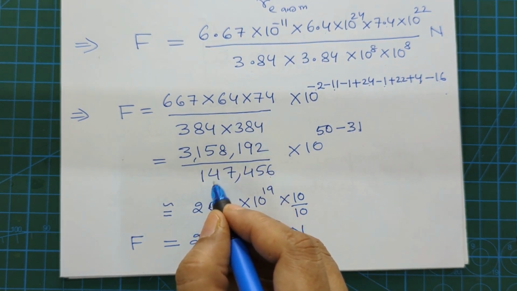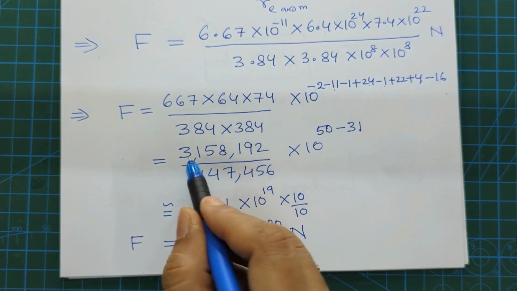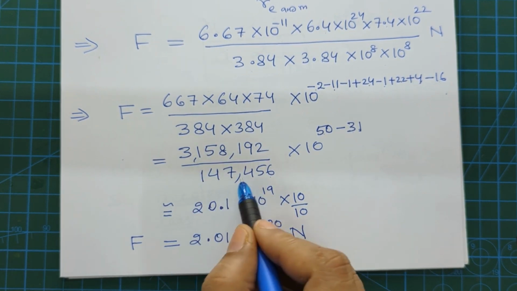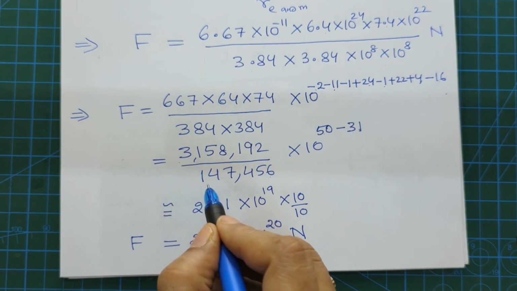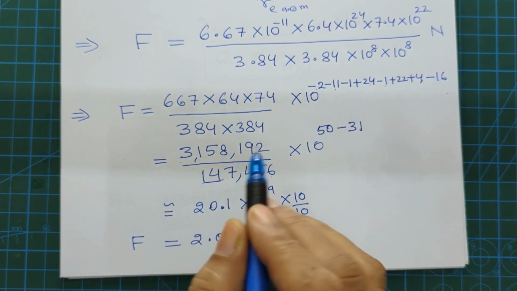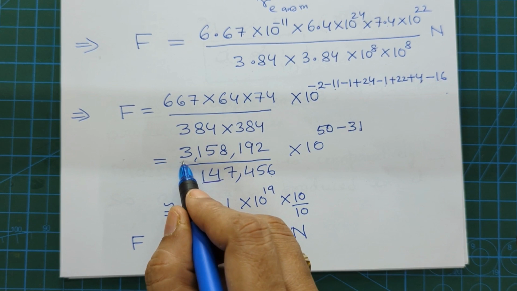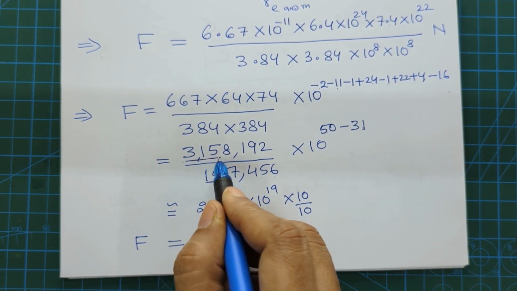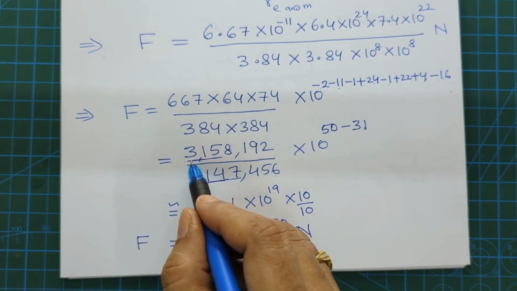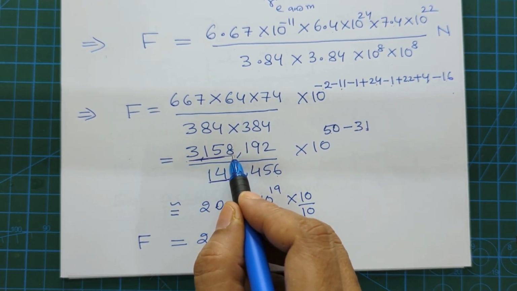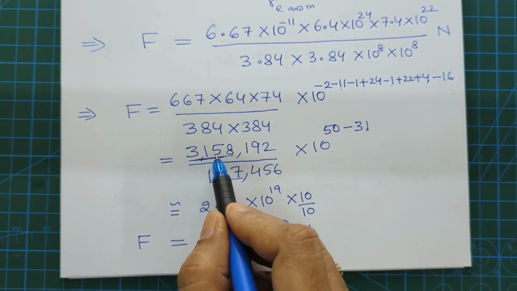Now, you see, here how many digits? 7. Here 6. So like 14, at least this will be enough. 14 into what is close to 300, or 147 into what is close to 3015.